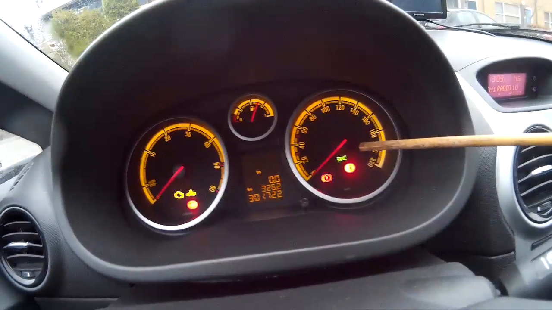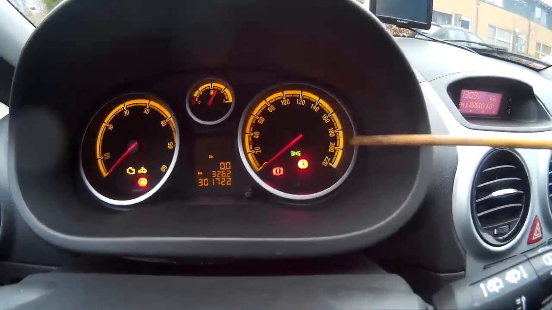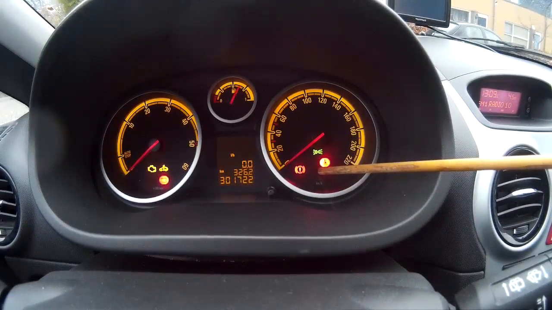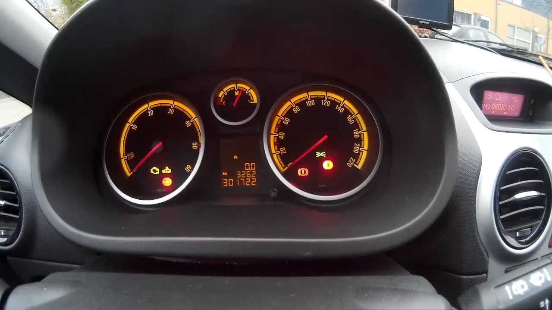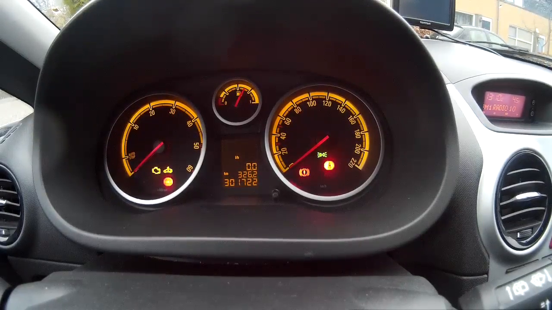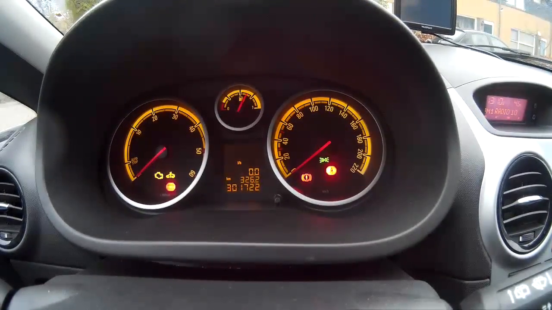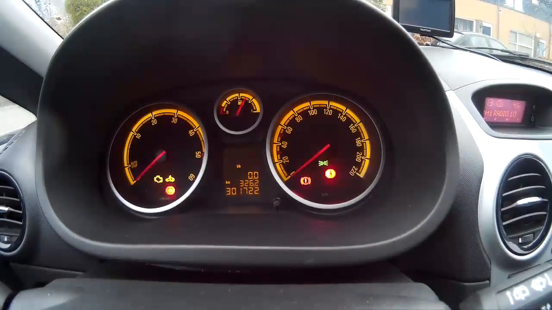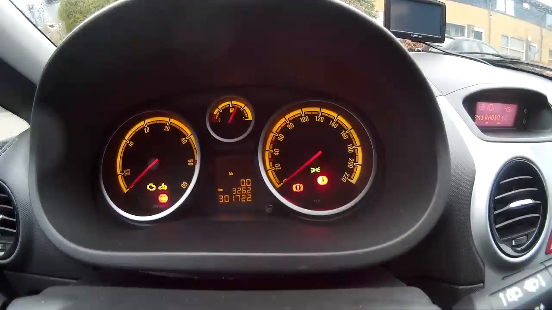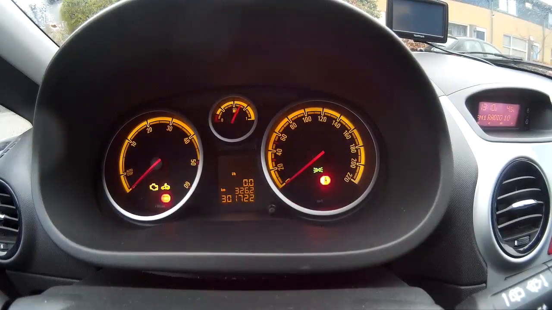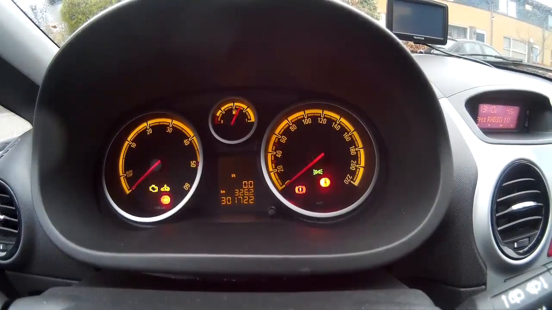On the right side here you also have a couple lights. Here you see a light with an exclamation mark. That means that there's something wrong with the brakes of the car. In most cases it means that your handbrake is still on. So in this case I will put the handbrake down, and you see that the light comes off. If I put the handbrake on, the light comes on again. See?